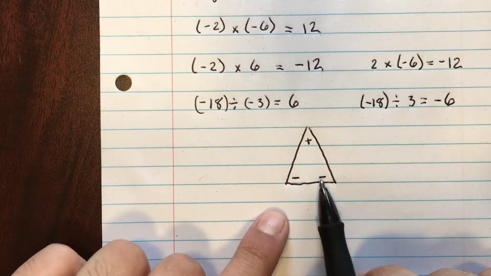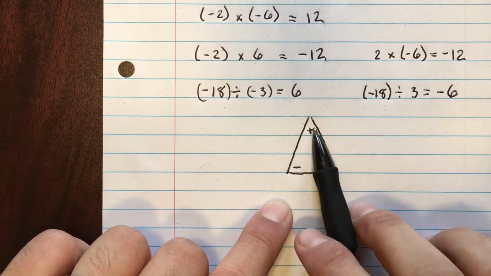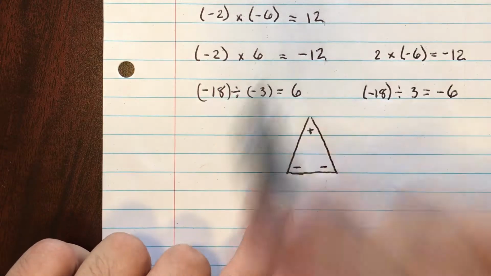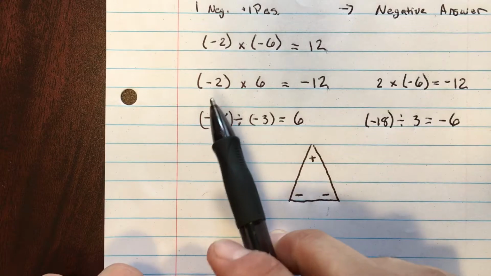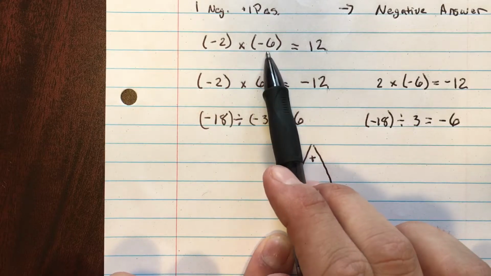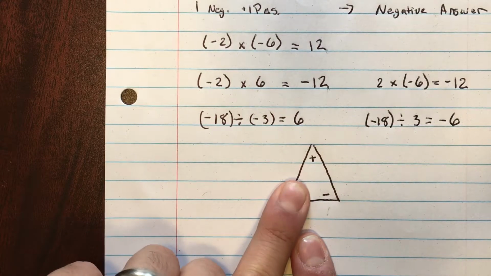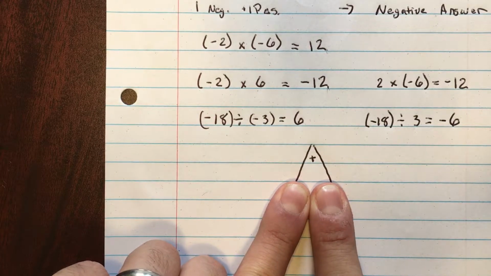But what you do is cover up whatever 2 signs are being multiplied. So for example, if I have a negative and a negative, I'm going to cover up a negative sign, cover up a negative sign, and whatever's left over is going to be my sign. Because the positive's left, that means it's going to be a positive answer.